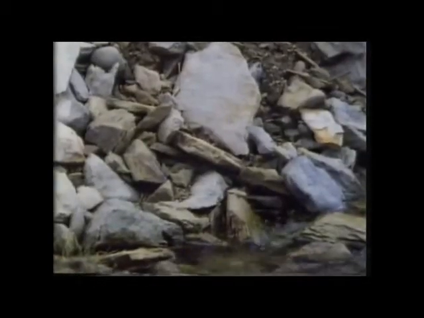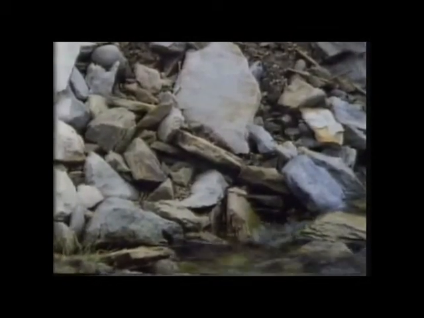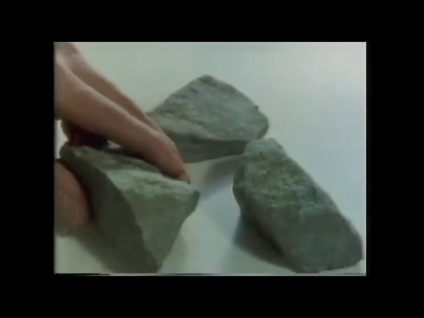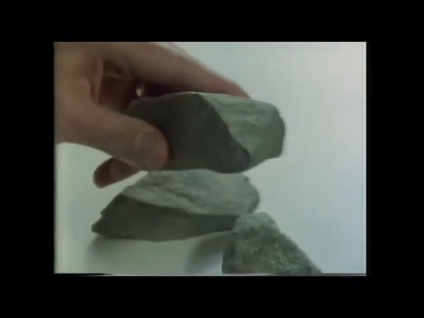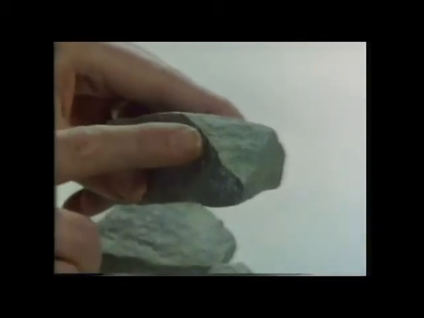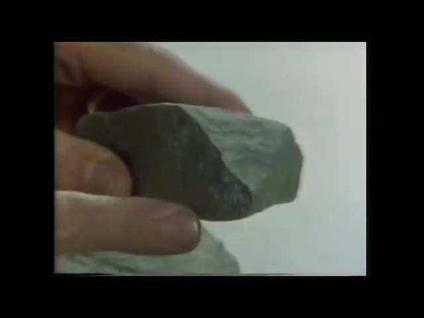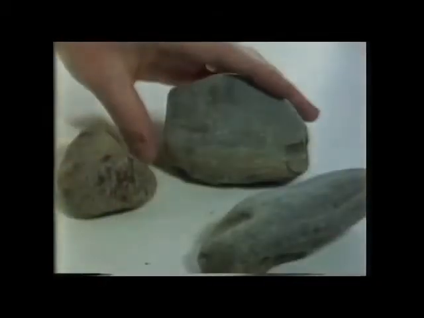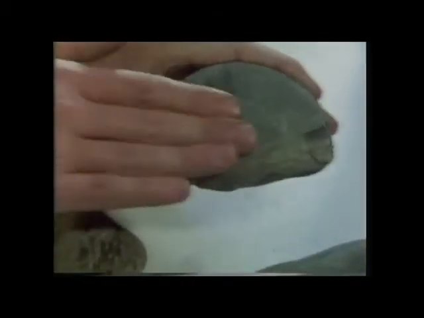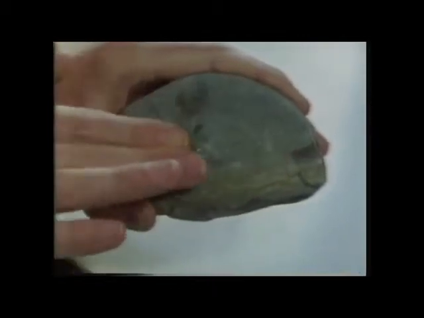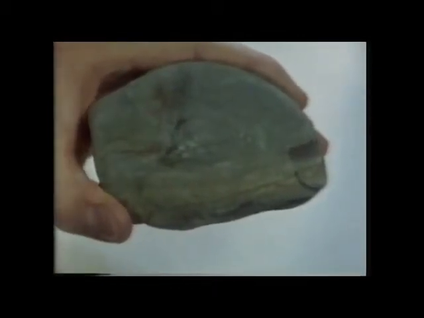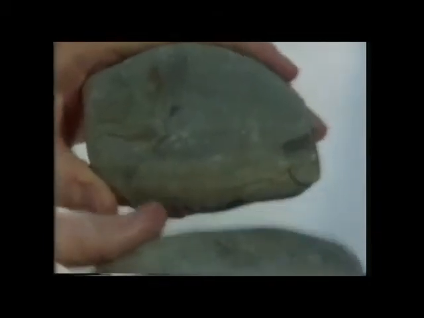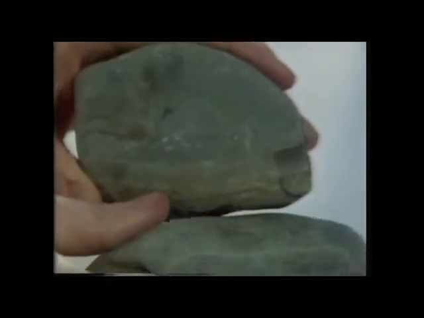Up in the mountains, the stones which have only just fallen into the stream are all shaped like this: rough surfaces and sharp edges. But as stones are moved along with the stream, they rub and knock against each other, becoming smoother and rounder. The further downstream they're carried, the more knocks and bumps they get, and the rounder and smoother they become.